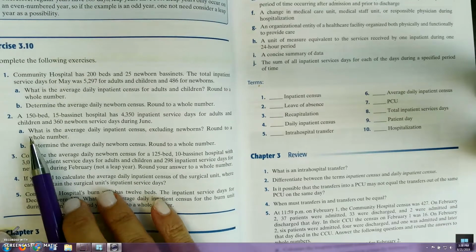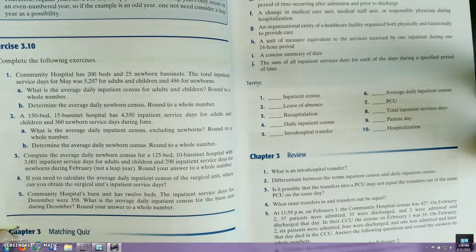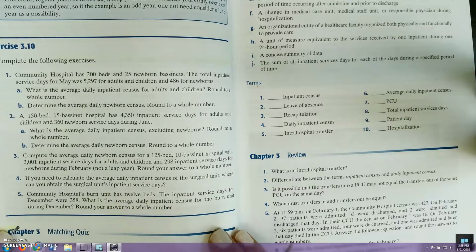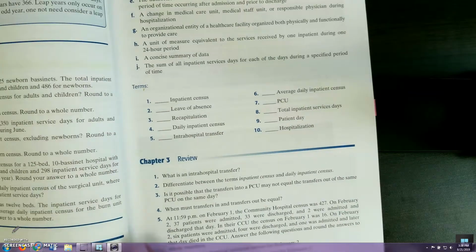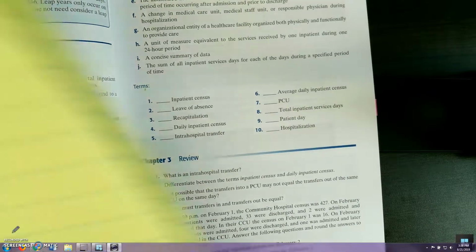Number 2A says, what is the average daily inpatient census excluding newborns, rounded to a whole number? So we're back to doing the same thing we did for the first problem.